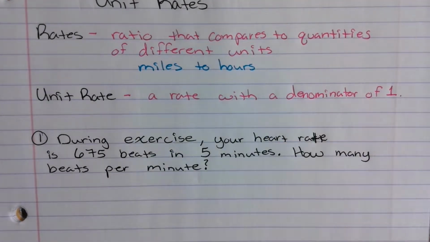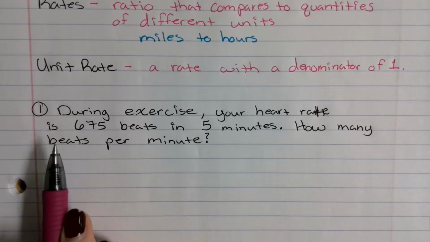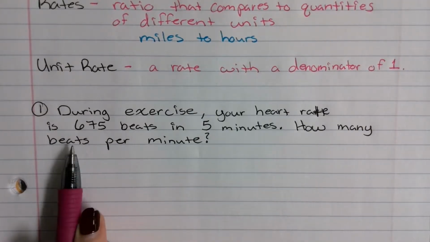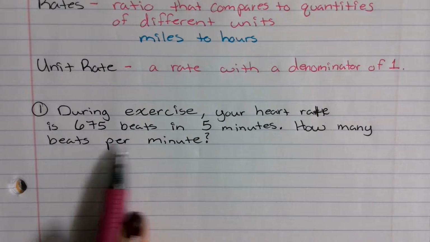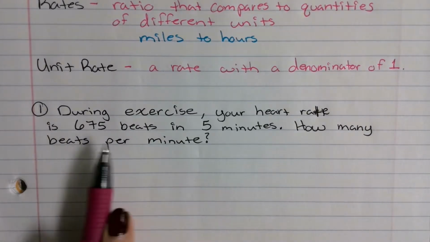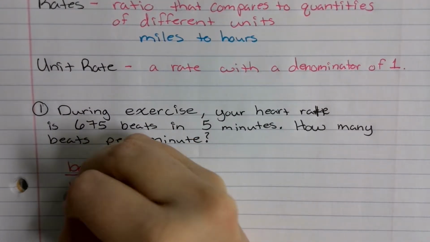So the first thing that you want to do is set it up as a rate. So what has to go on top? What unit, not what number, I'm talking about a unit. Is it going to be beats or is it going to be minutes? Which one is it going to be that goes on top of my ratio? Not minutes. It's going to be beats. Look at it. It says beats per minute. That's the first value. Then that would be like a colon or a fraction bar, and then the second value. So it's this per this. It's going to be beats on top, and it's going to be minutes on the bottom.